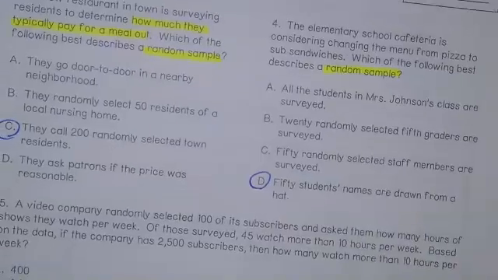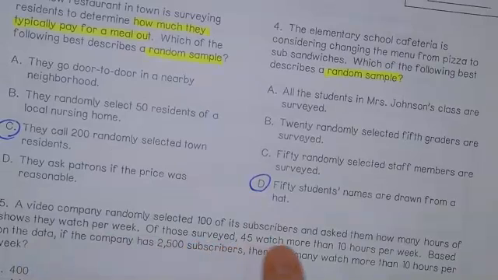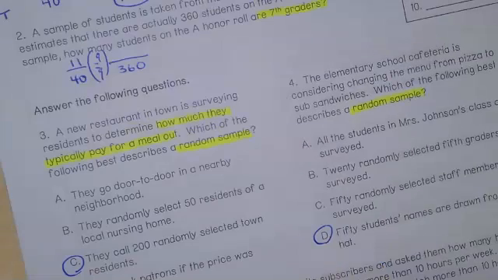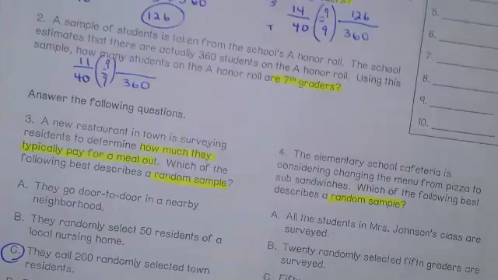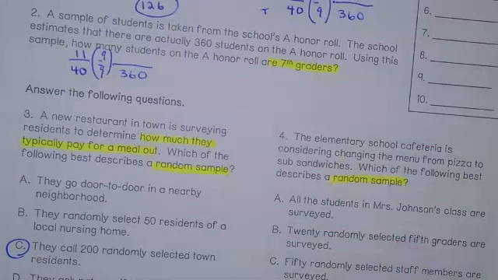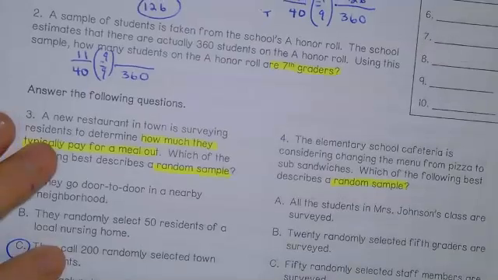On D it says 50 students, and not everyone's a student either. Good point. But teachers. Good point. I accept that.